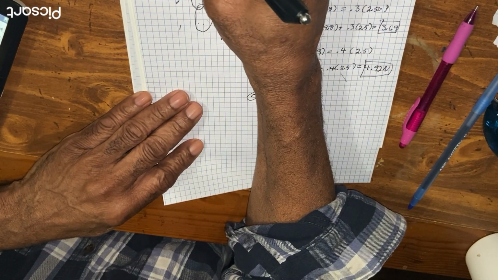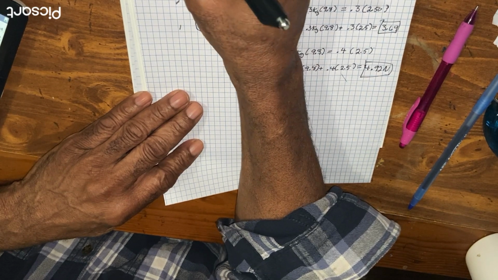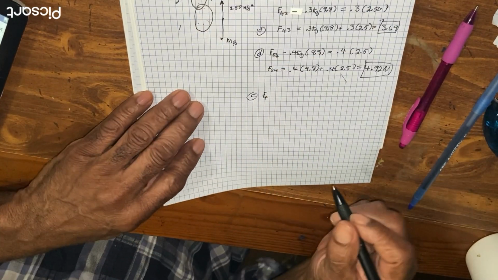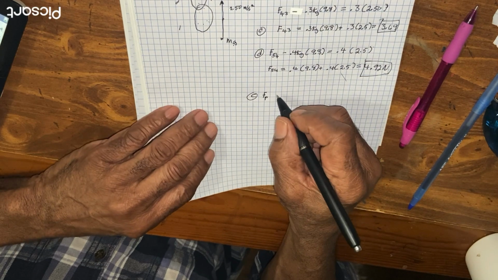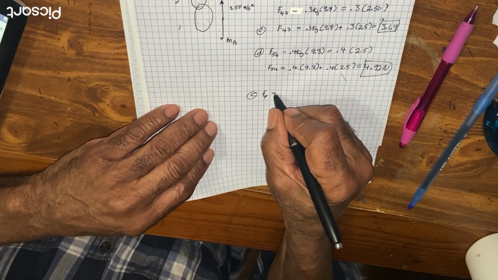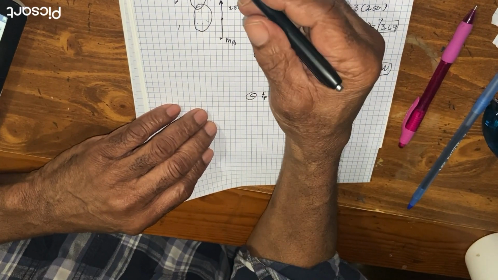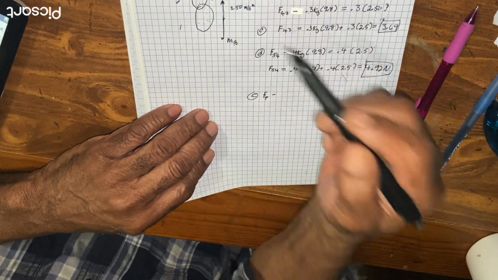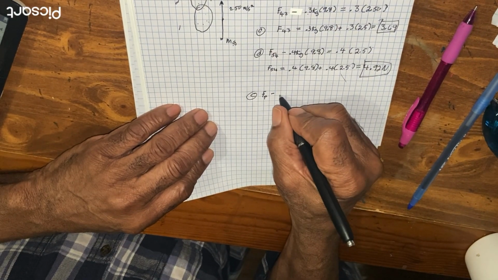Okay, we got a rope around there, and he's got his hand pulling this. F person minus, well, how many links do we have up under there? 1, 2, 3, 4, 5. So that'll be 0.5.